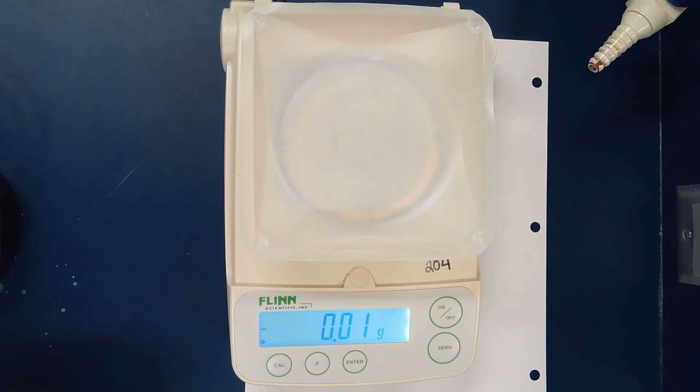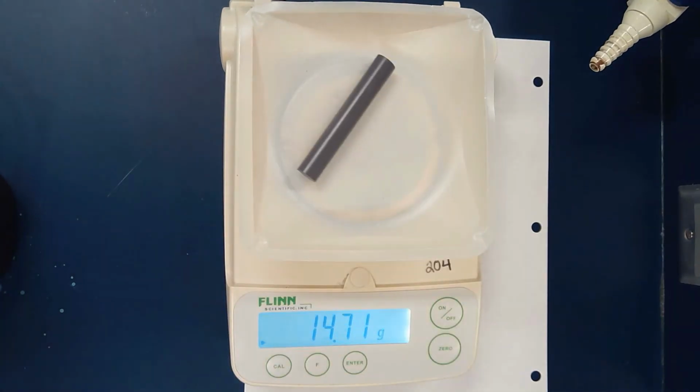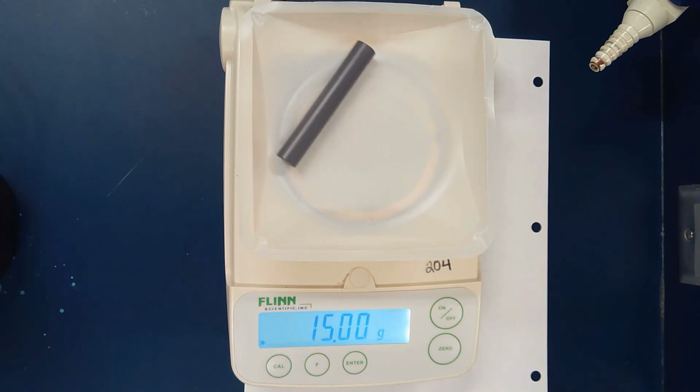Take the mass of the gray cylinder next. Wait for it to settle down. 15.01 grams. That's the dark gray cylinder.